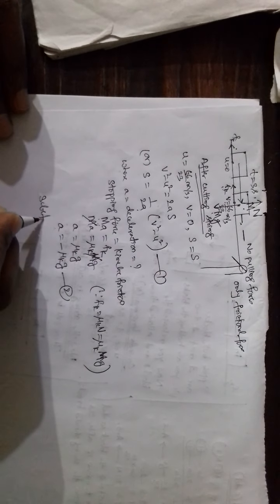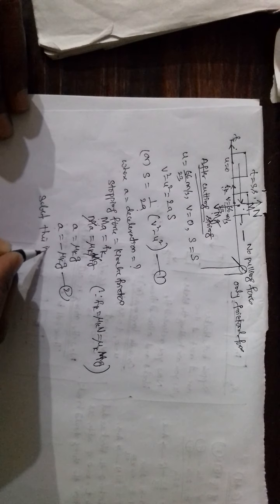If this is equation 1, if this is equation 2, in place of A, let us substitute this value. So substitute this in 1. S is equal to 1 by 2 into minus mu k g into v square minus u square.